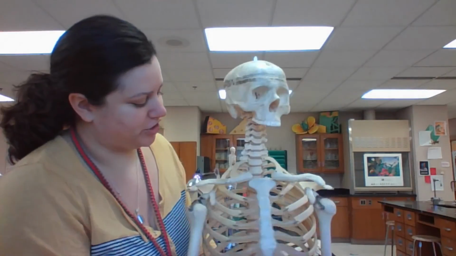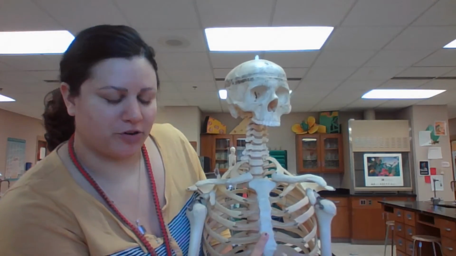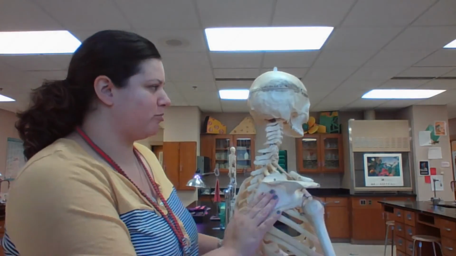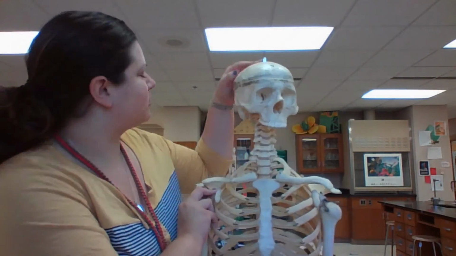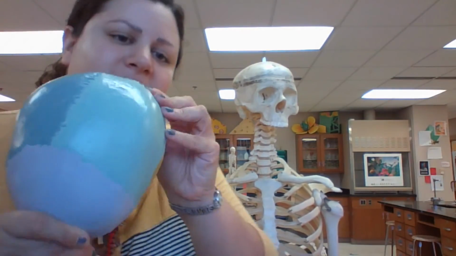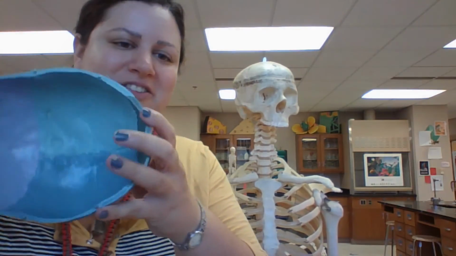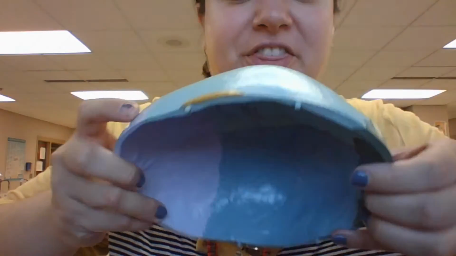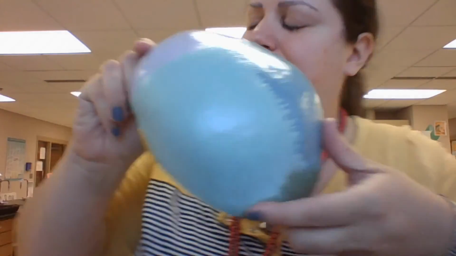So flat bones are going to be very thin and curved, like your breastbone or your sternum right here, and the ribs and the shoulder blades. And actually, a lot of the skull bones are flat bones. Here's the head of a skull, not Bernard's, a different head. And you can see all of these different colors. Notice how thin and flat they are.